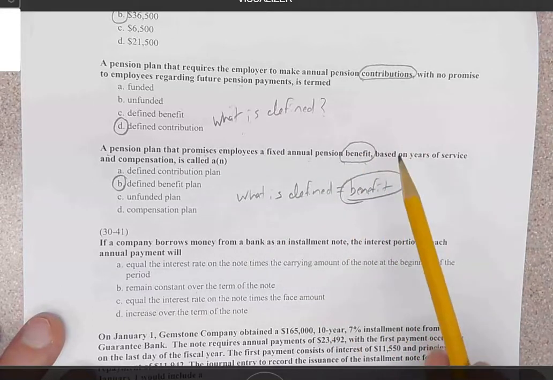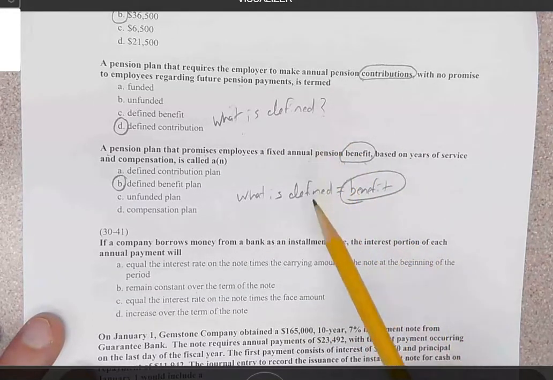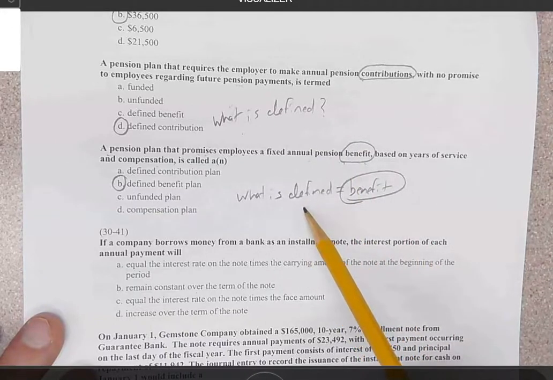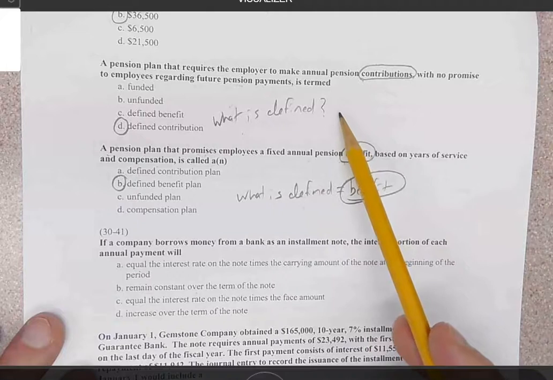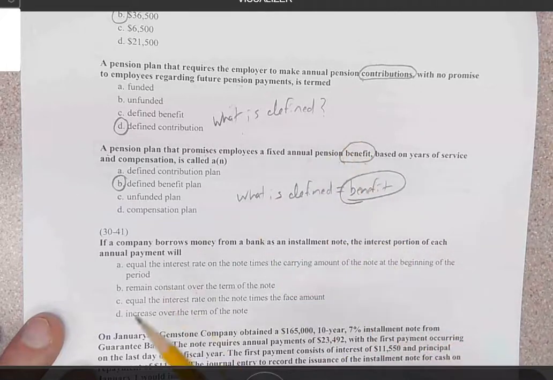So if we had to have a choice between which one of these two that we wanted, we're going to want the defined benefit plan if we're an employee. If we're an employer, we're probably going to want the defined contribution plan. Not much of a liability.